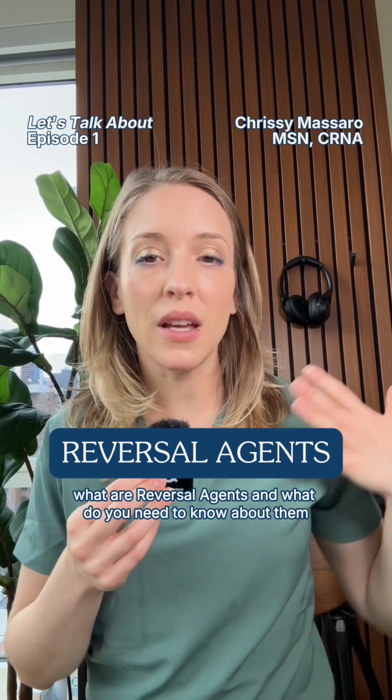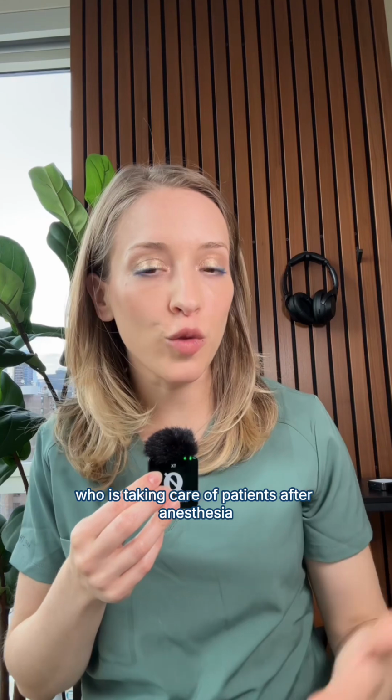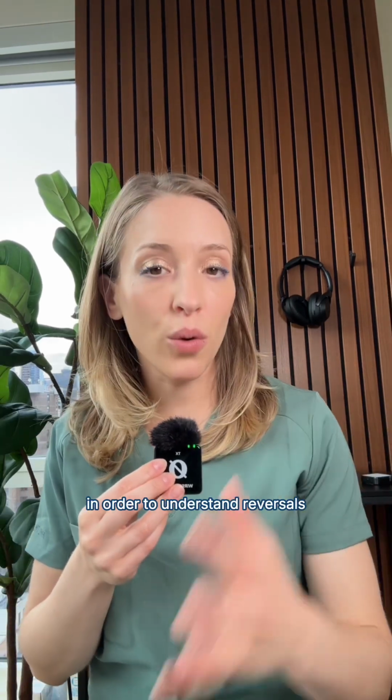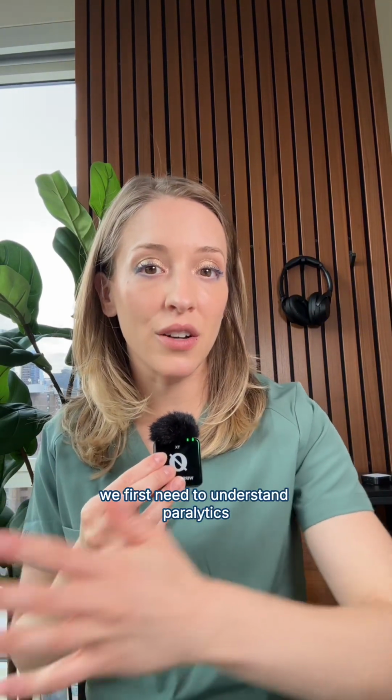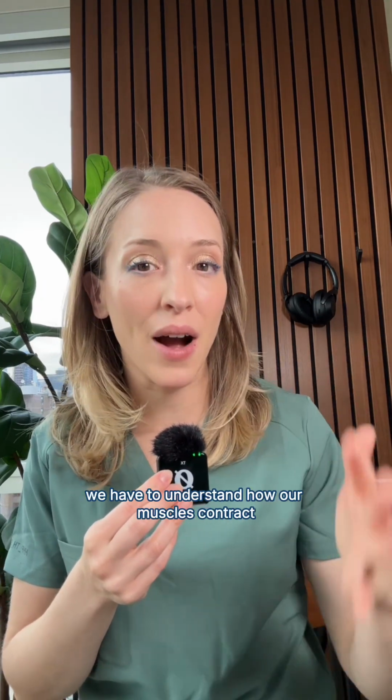What are reversal agents and what do you need to know about them as a nurse or an anesthesia trainee who is taking care of patients after anesthesia? In order to understand reversals, we first need to understand paralytics. But before we understand paralytics, we have to understand how our muscles contract.